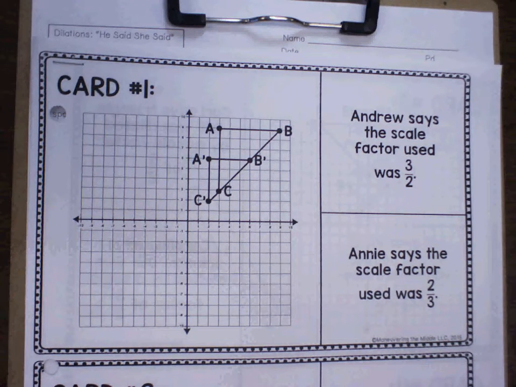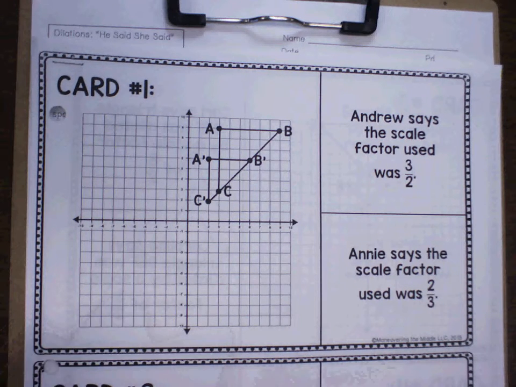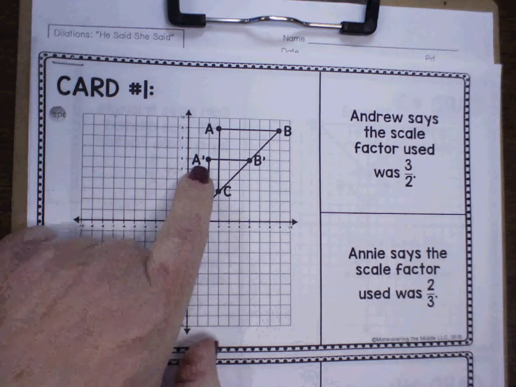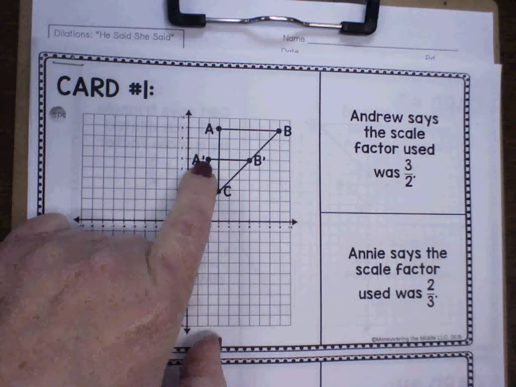So everybody has a set of cards, and this is where you keep your answers, okay? You good? Everybody with me? Yeah, we're doing the cards.